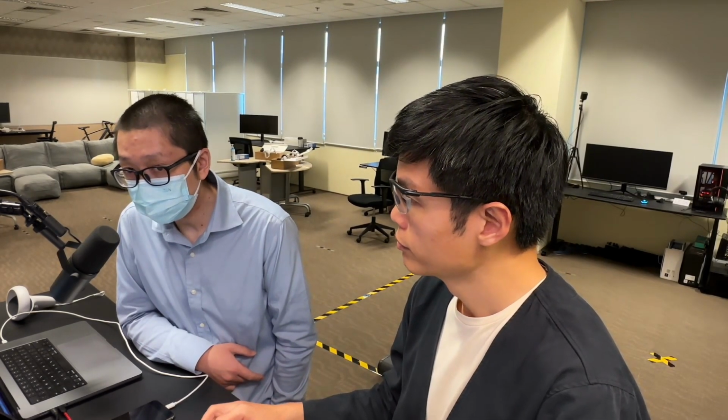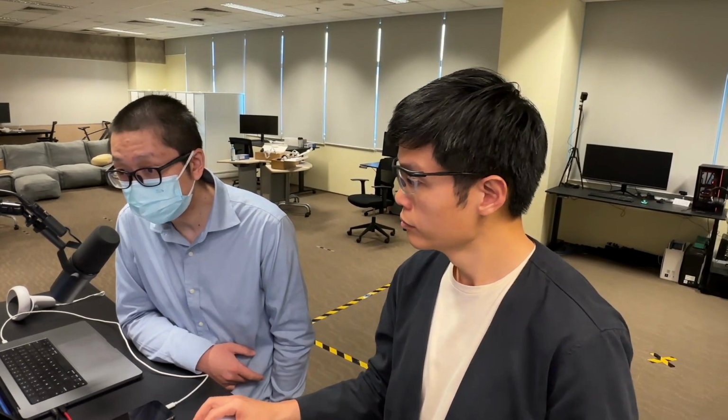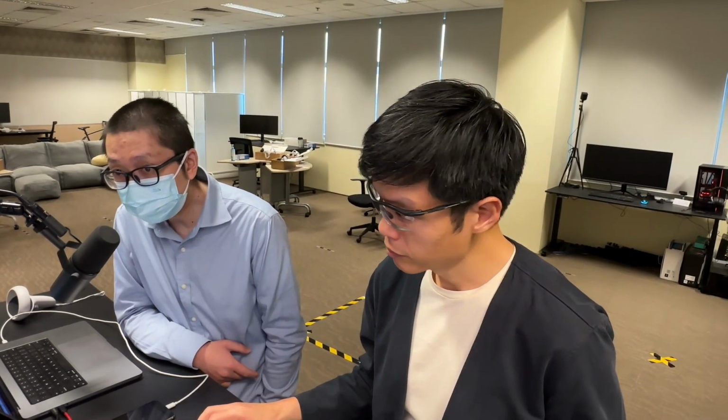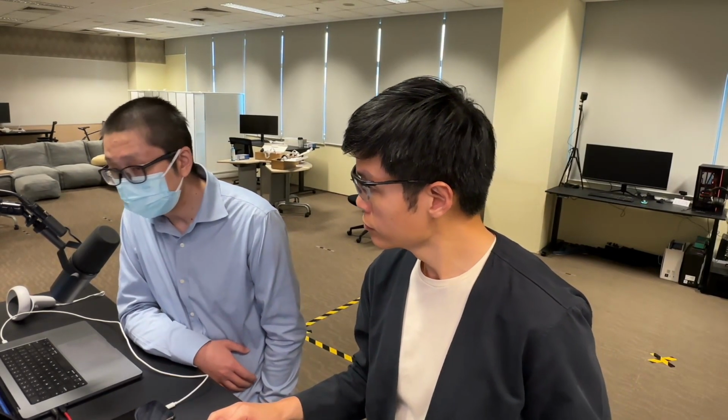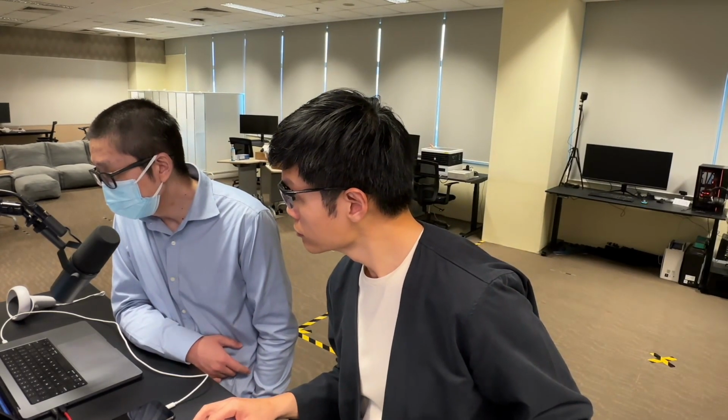That's why we connect our laptop to a hotspot, and also connect the iPad to the same hotspot. Then we can make sure both are on the same network.